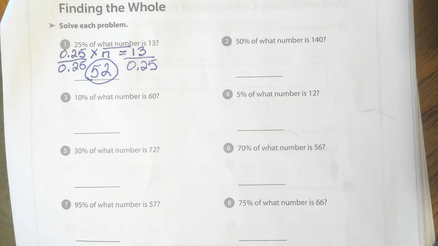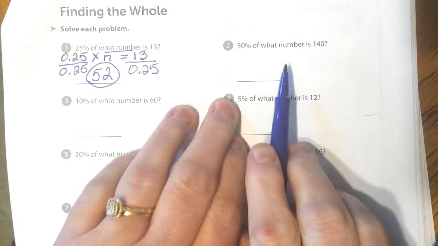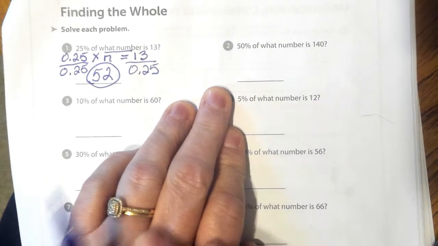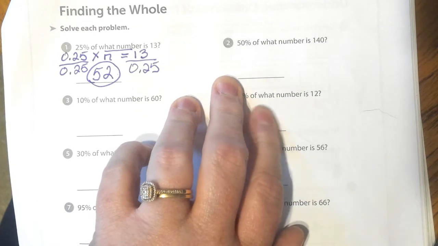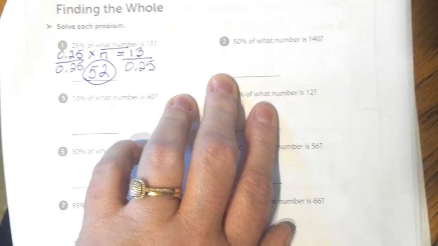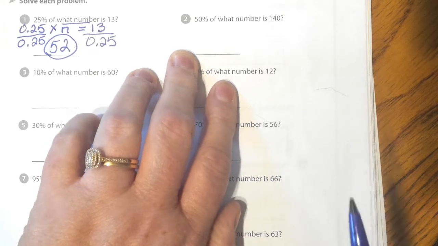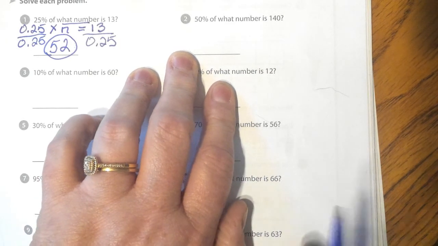So number 2, 50% is what number? Oh, I'm sorry. 50% of what number is 140? I'm having a hard time talking today. Got a bit of a headache, so you know how that affects me.